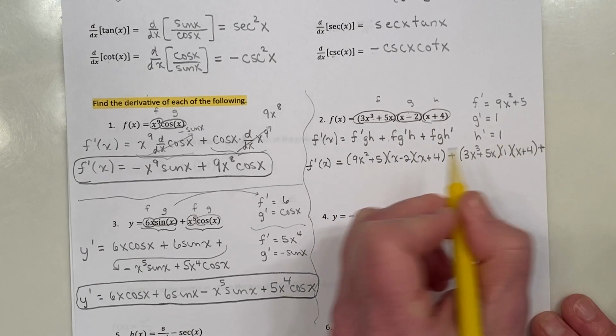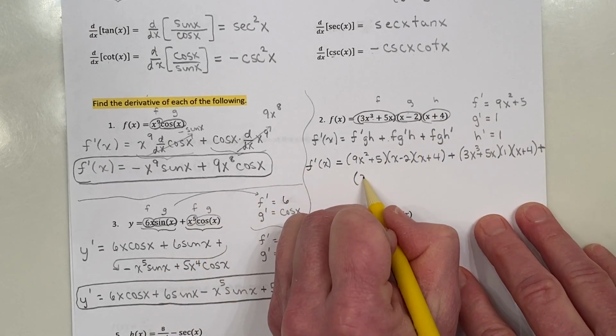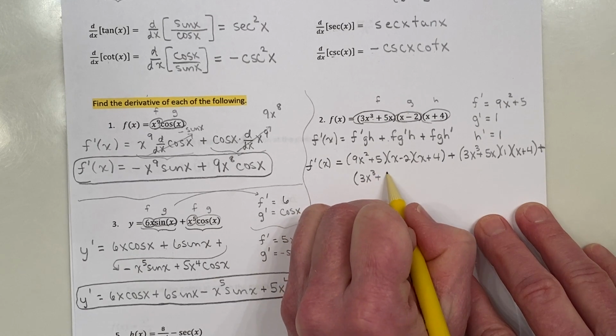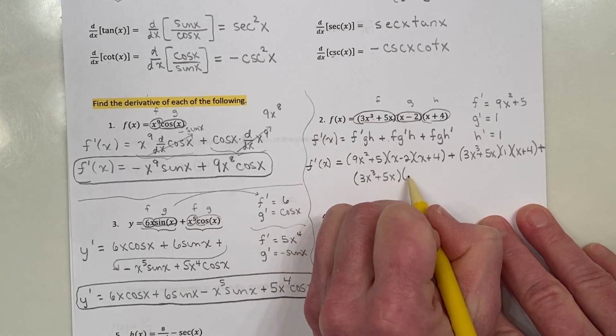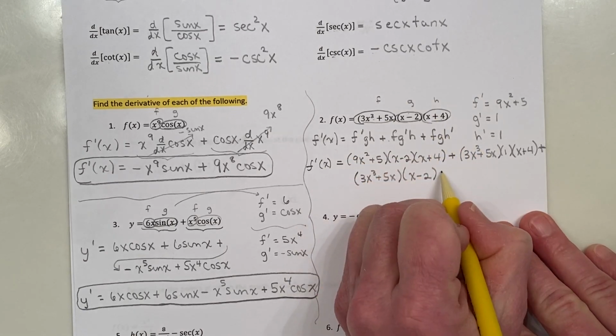Plus, now I'm at the third term in the formula, fg. So there's f, left alone, g, left alone, and then h prime, which is 1.